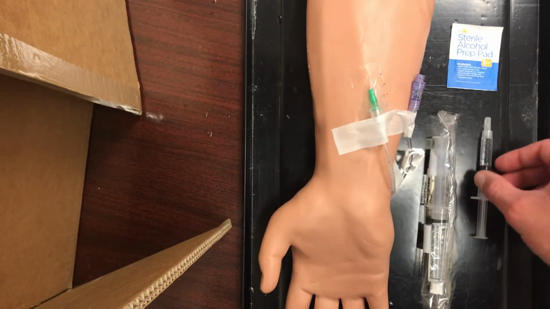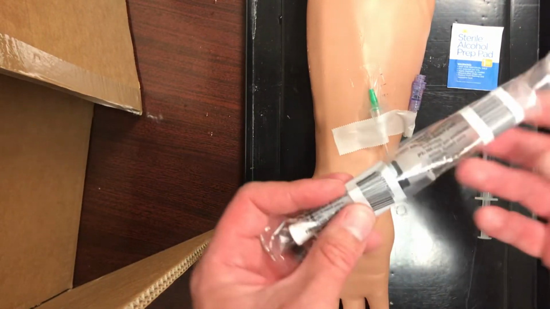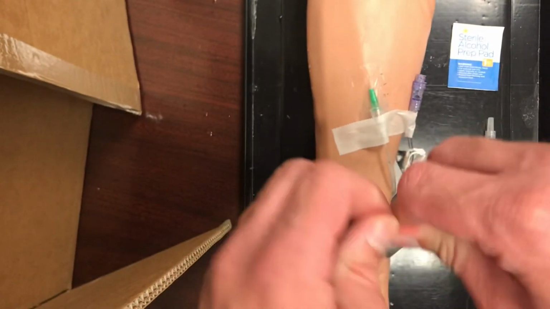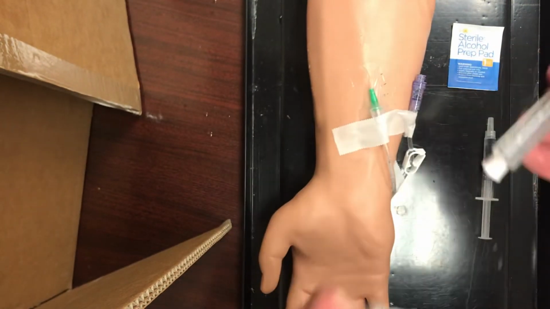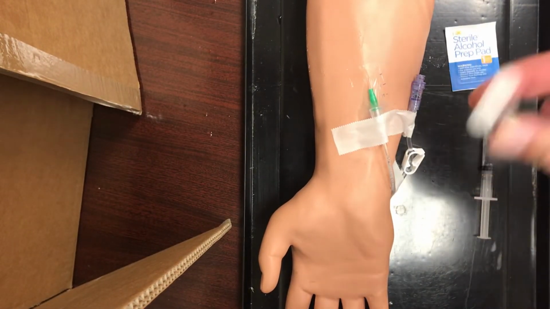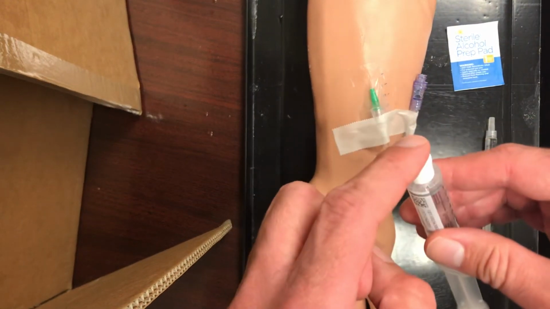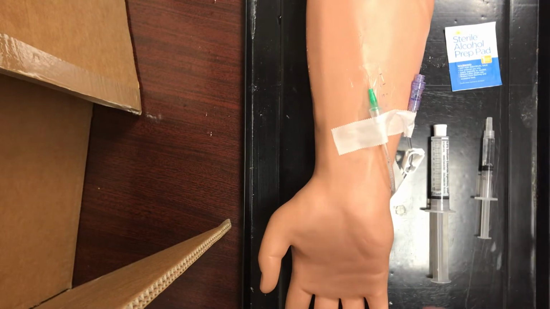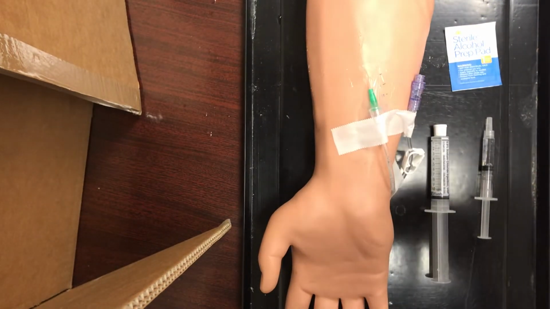So we have that here. And I'm going to open up a 10 ml syringe, so a flush, and prepare that. All of that is just taking it out of the container. Then I'm going to take the cap off, and we're going to break the seal in that, and I'll demonstrate that in a minute. First, I'm going to go ahead and put my gloves on.